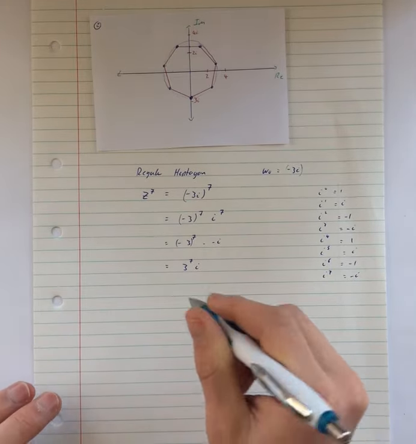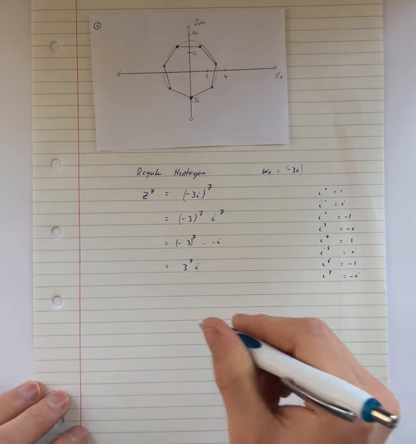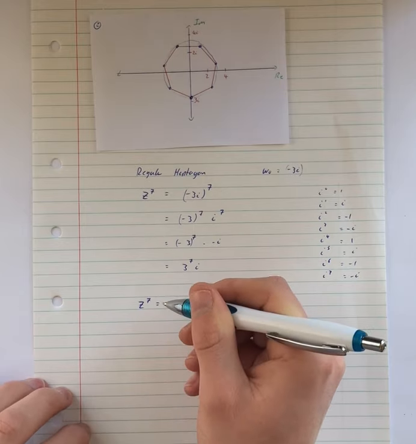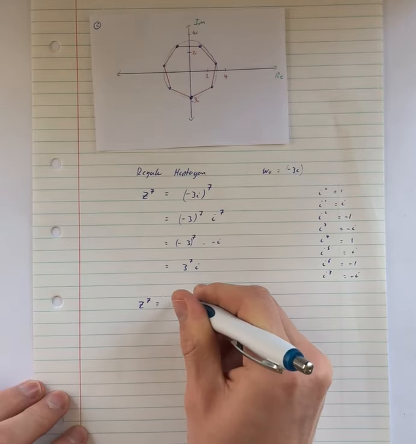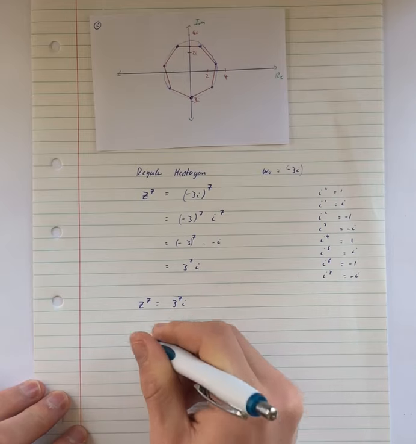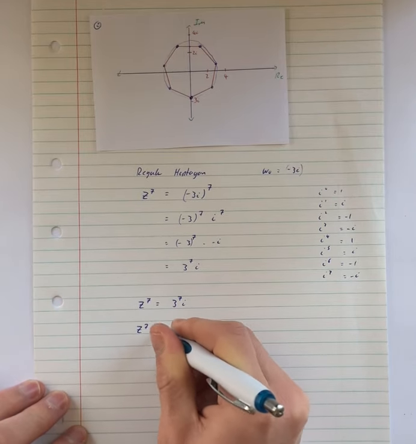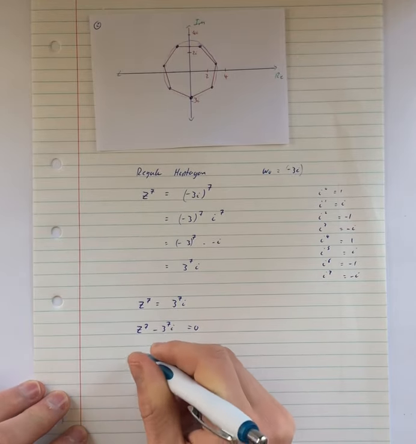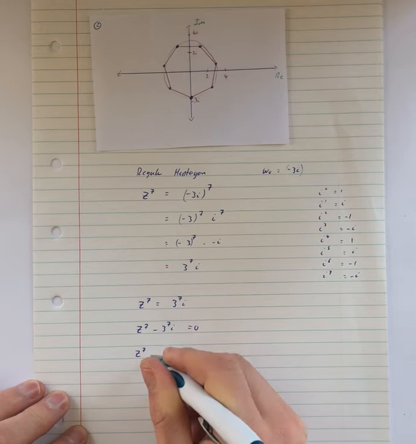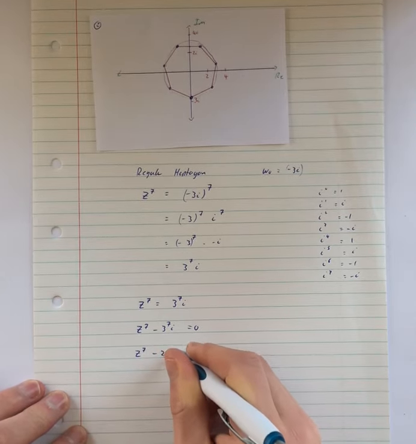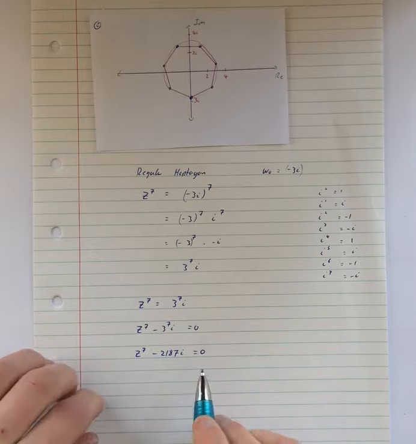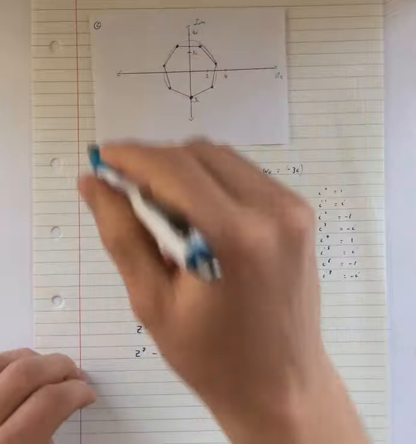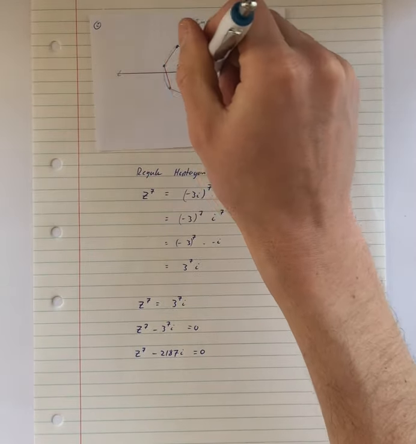Okay, so this is our regular heptagon. This is our equation. z to the 7 is equal to 3 to the 7 i, or if we wanted this to equal 0, z to the 7 minus 3 to the 7 i equals 0. Or if we expanded this out, z to the 7 minus 2187i equals 0. We've now found, just by using one of these solutions, the equation that gives these roots of this regular heptagon.